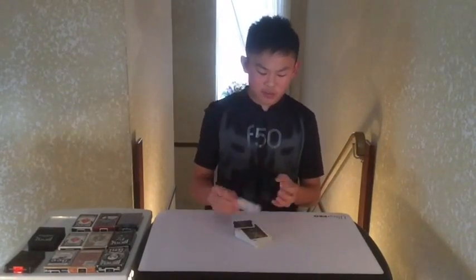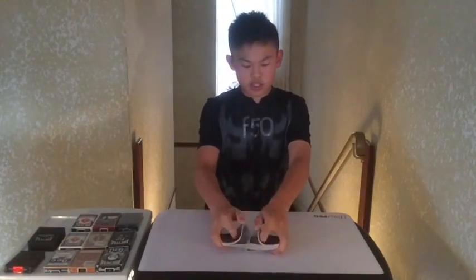So this was the beginner versus intermediate magician card trick. This is a more intermediate card trick, like I said. That's why it's a beginner versus intermediate magician card trick.